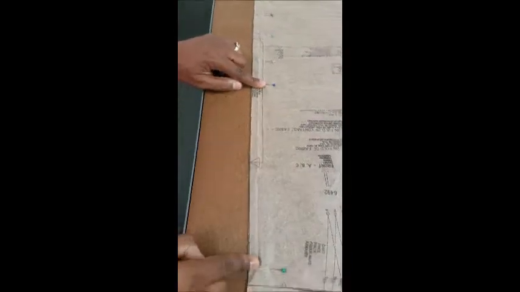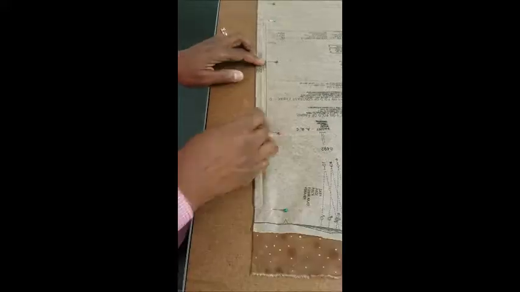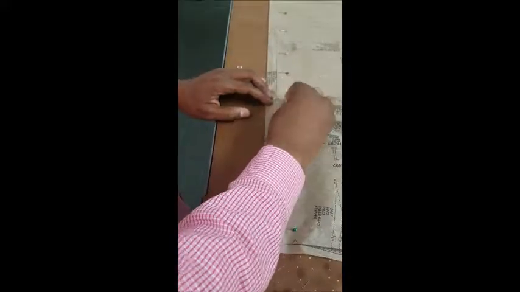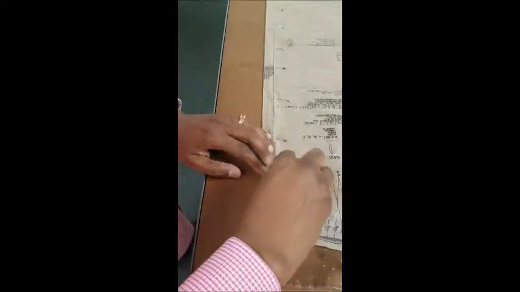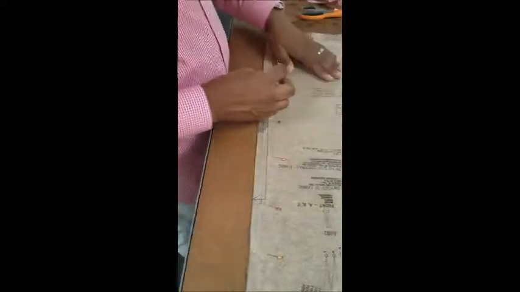So the distance between these two is midway. All right? And then the distance between these two is going to be midway. The distance between these two is midway. Okay, same here. I'm going to go over here now. All right? And so now that I have this in place, I'm going to go to this corner.